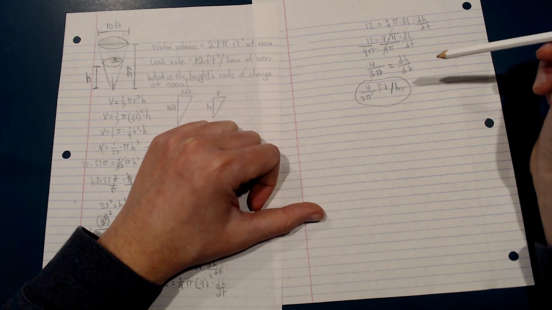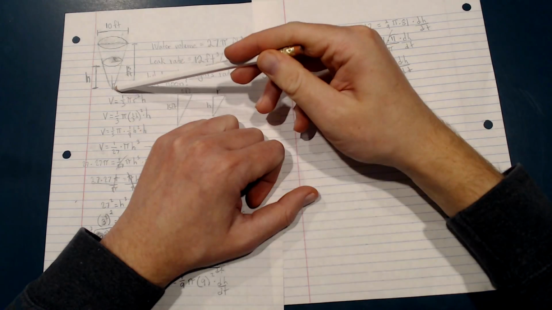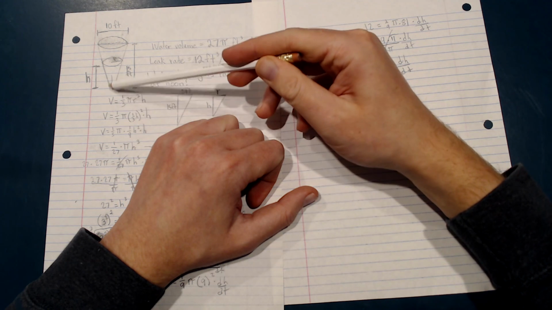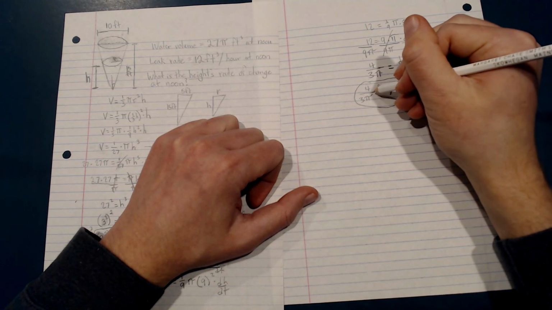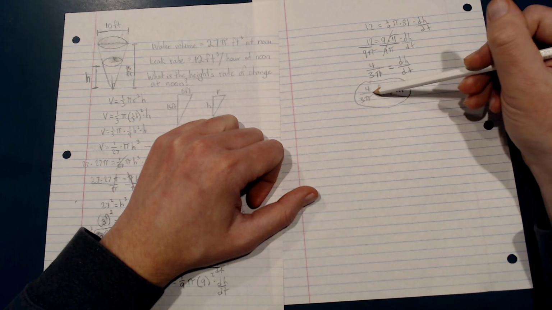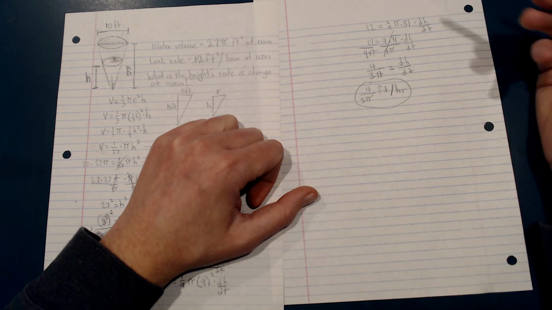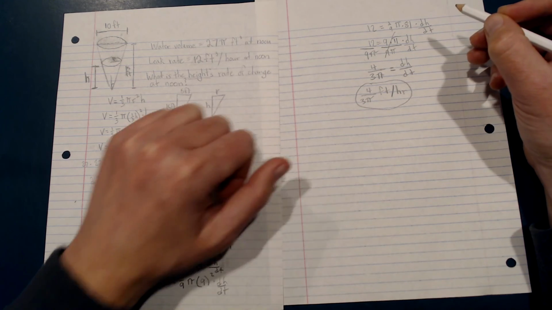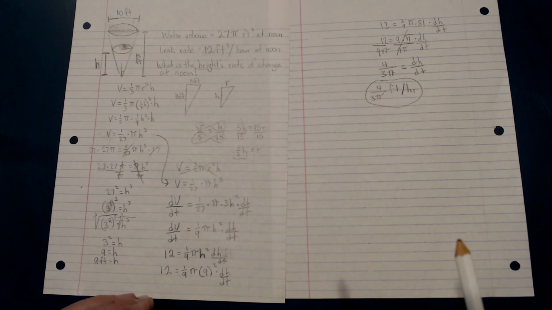Now this is a positive value, but depending on your particular teacher, since our rate is headed in the negative y direction, since gravity heads downward, your instructor may want you to have this as a negative value, but direction isn't really specified, so I like to just leave it as a positive value. All right, so that's it. Hope that helped.